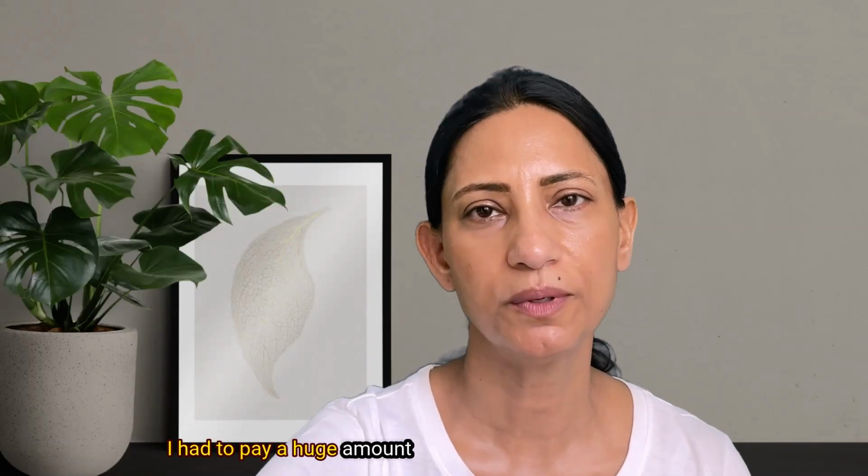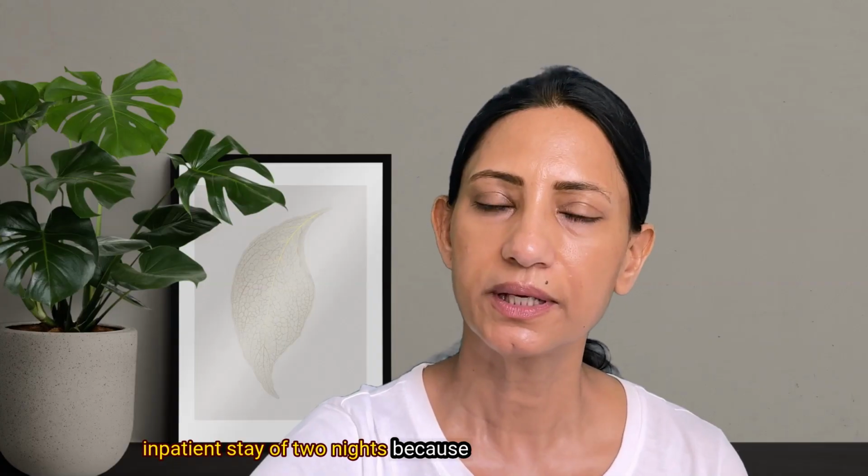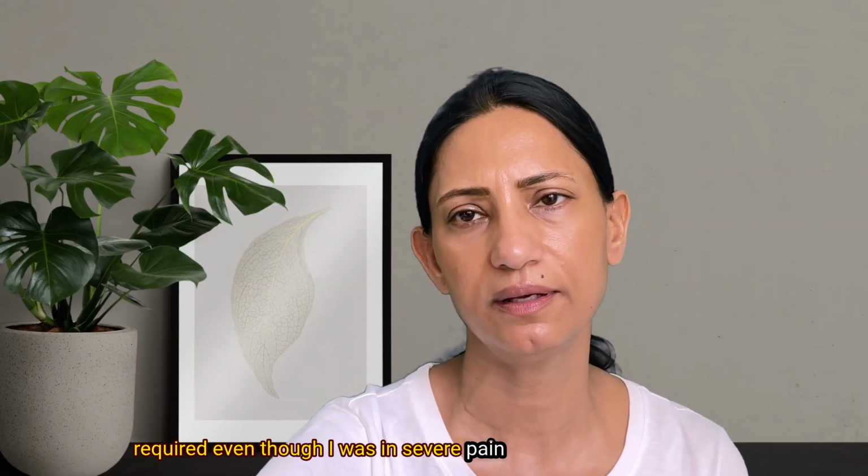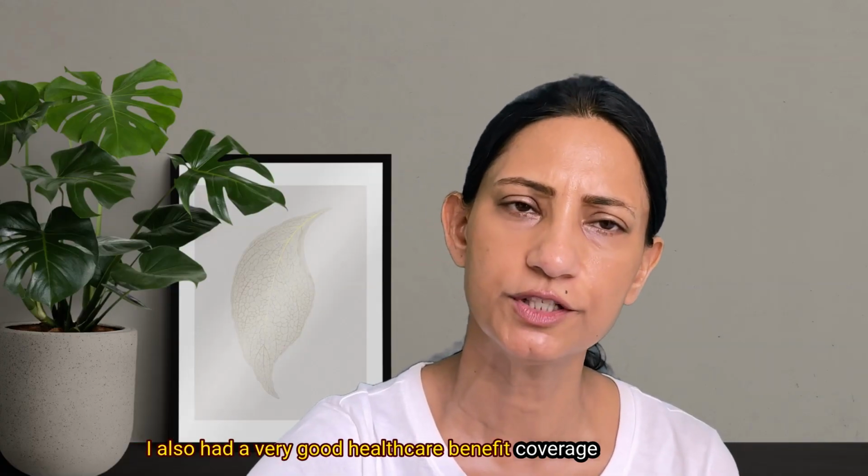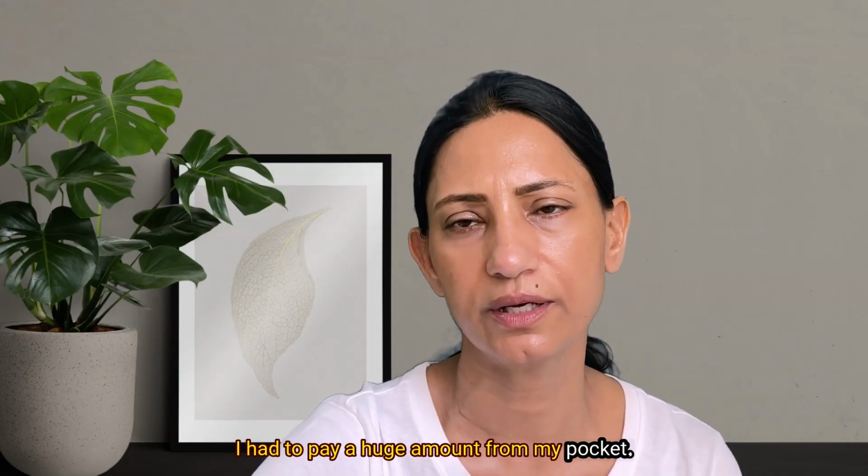I had to pay a huge amount from my pocket after one of my inpatient stays of 2 nights because my stay was not considered required, even though I was in severe pain at the time of admission. I also had a very good healthcare benefit coverage plan in place. Still, I had to pay a huge amount from my pocket.